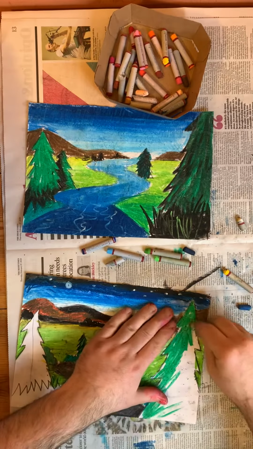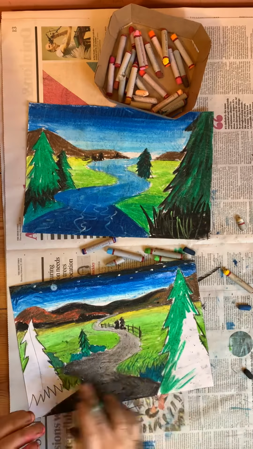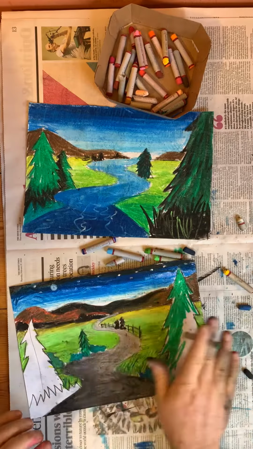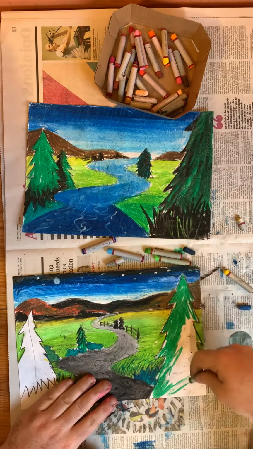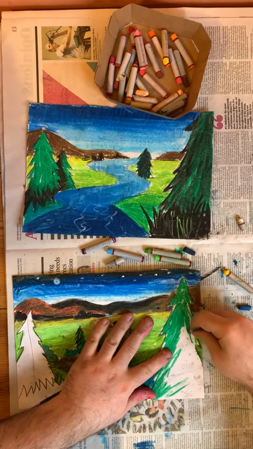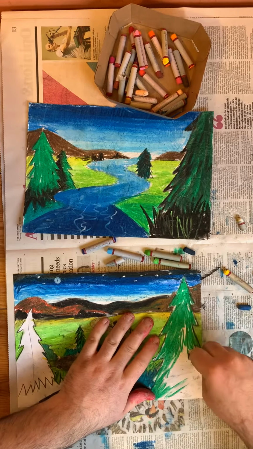I'm colouring this in, so I've coloured side to side across so that I'm getting a blend side to side, but with the trees I'm colouring them in up and down so that it's giving me a different texture and a different direction in my drawing.